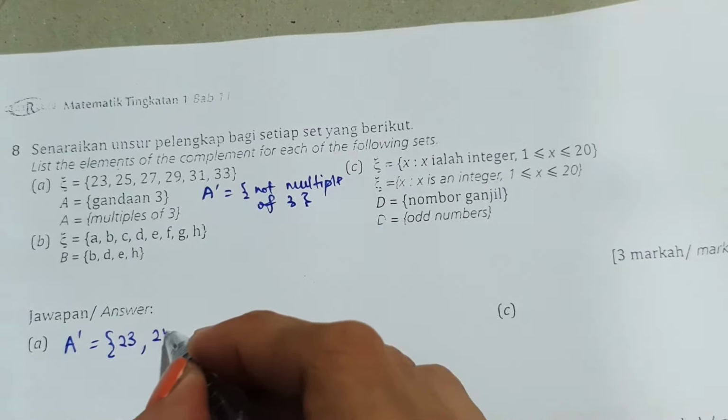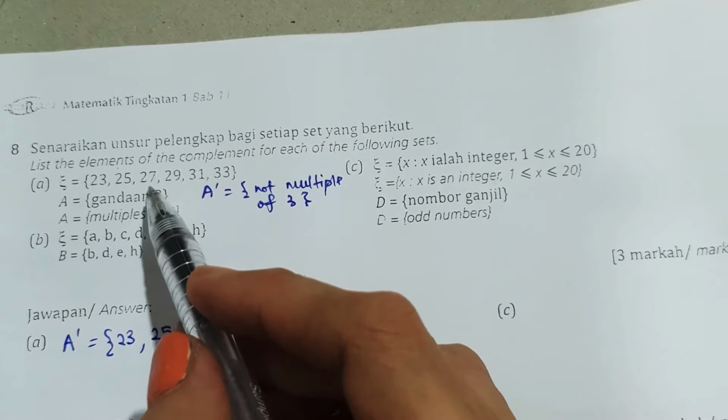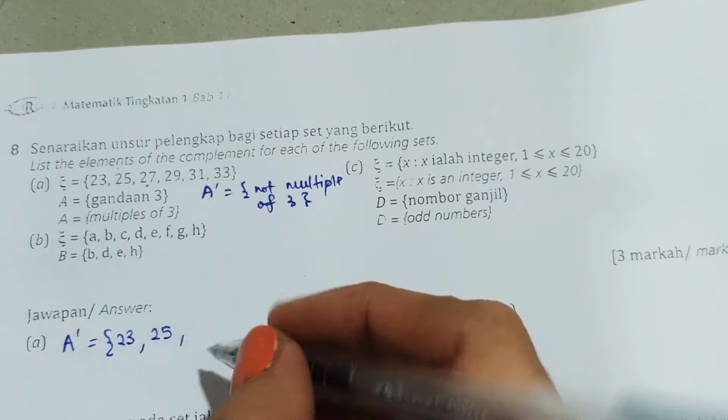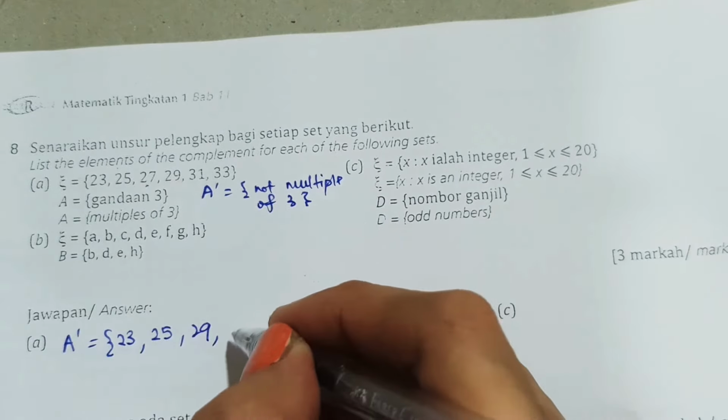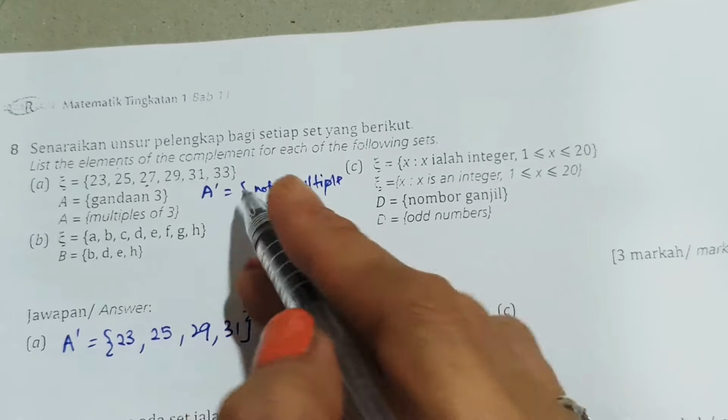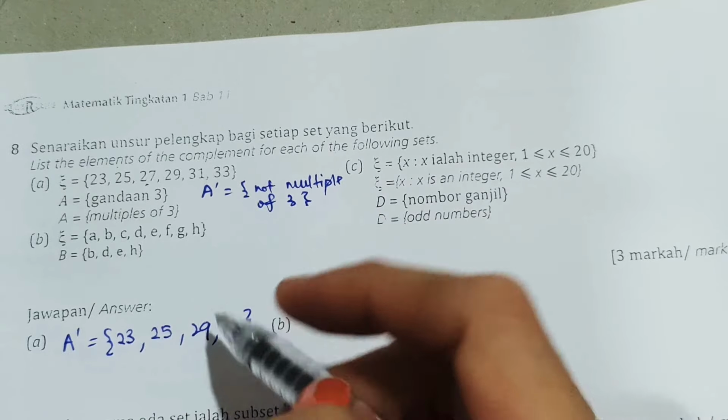25 is not. 27 is a multiple of 3, so we are looking for the one that is not. 29 is not. 31 is not. 33 is a multiple of 3, so we don't write it.